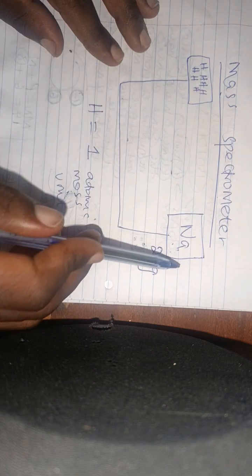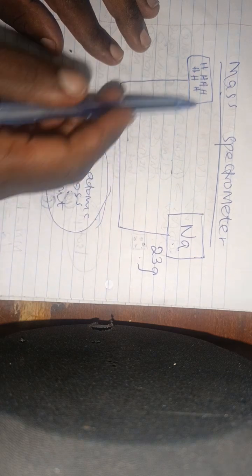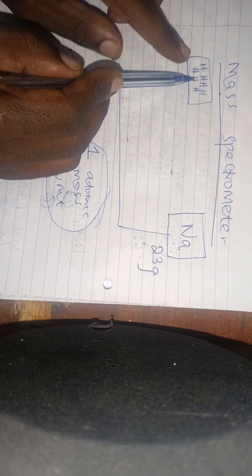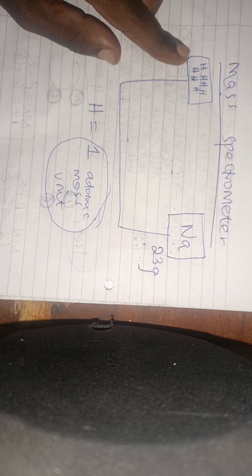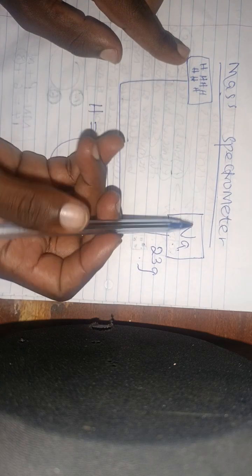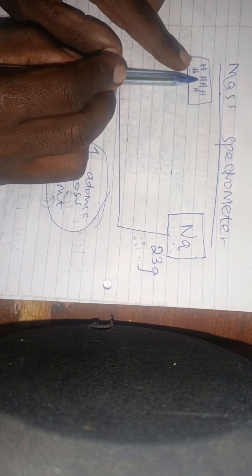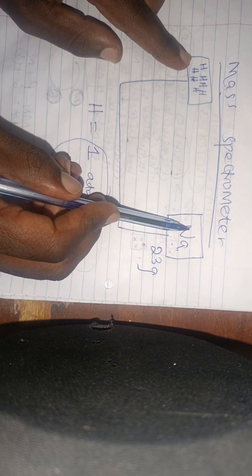So this is how a mass spectrometer works. They could pick an atom of an element like sodium and put it at one point, then they could pick hydrogen, the lightest one, with one atomic mass unit, and put it on this other side. Of course, they will not balance if it's 1. So they have to add hydrogen atoms until the sodium is balanced. So they could realize that at the end of the day, in this case, 23 hydrogen atoms could balance one sodium atom. So they could easily tell the mass of one sodium atom because of the balancing in terms of how many hydrogen atoms have been used.